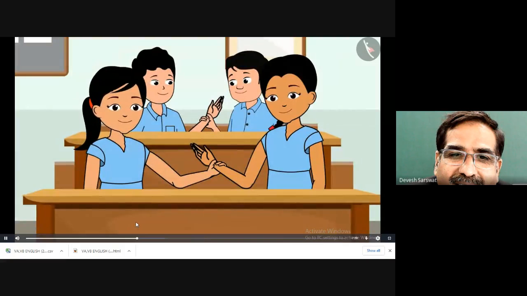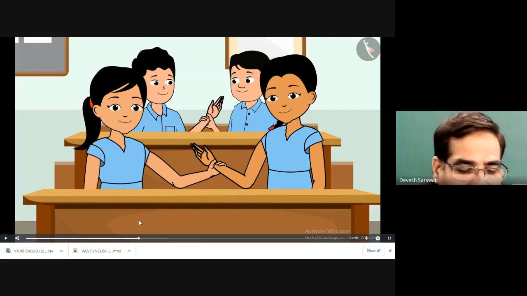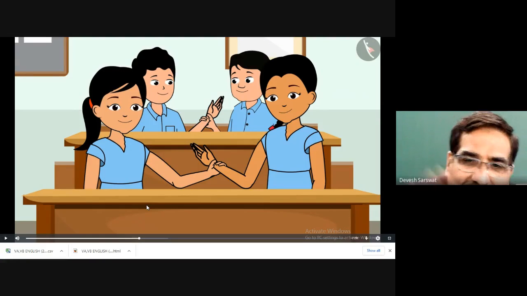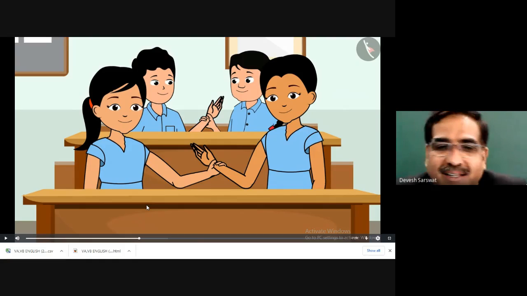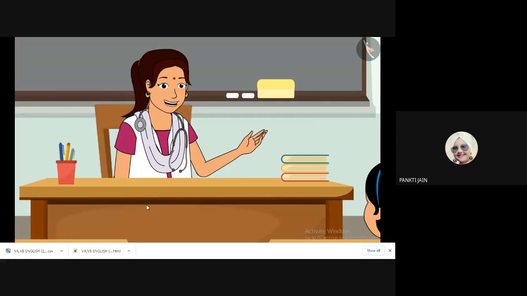Wow, children, all of you are conducting the checkup very efficiently. Can you check the pulse rate? Do you know how to check the pulse rate? Yes, sir, by oximeter. Yes. Okay, no, with the hands I would like to see like this. Sir, I have an oximeter in my home. Today, can I show you?